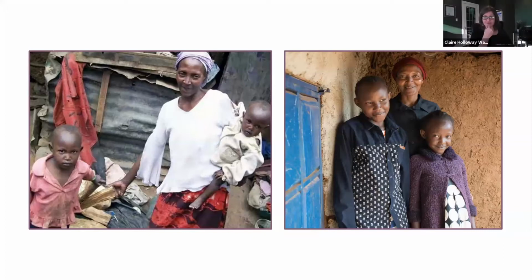Now, unfortunately, by the time the project comes to reporting, hopefully the family looks like this, right? But if you haven't thought in advance about how you might use images to be part of your illustrating impact, you may not have remembered to take the before photo as well. Okay, so just planning ahead and thinking about how you might want to visually document the work that you're doing, so that you have the opportunity to use imagery to support your impact story.